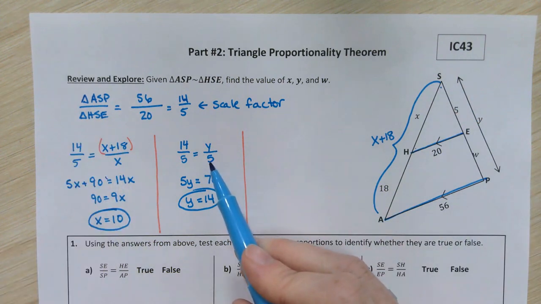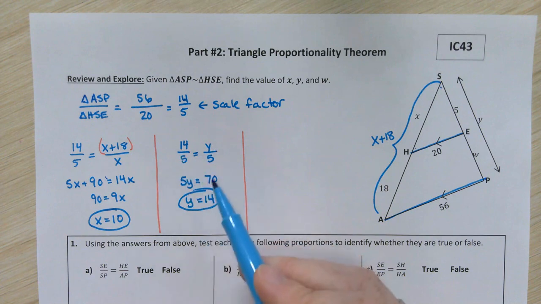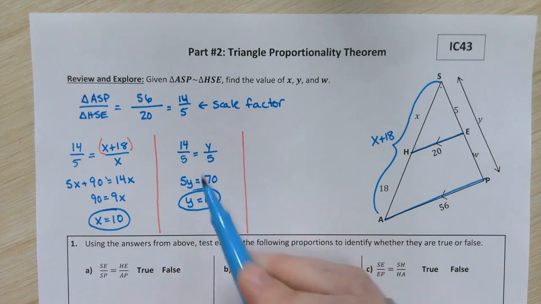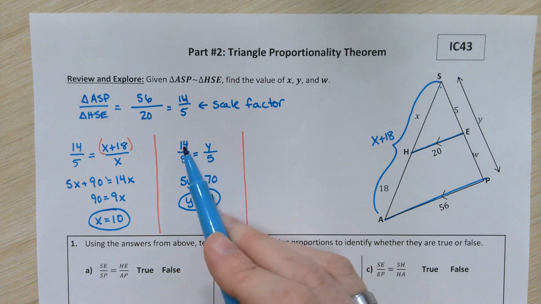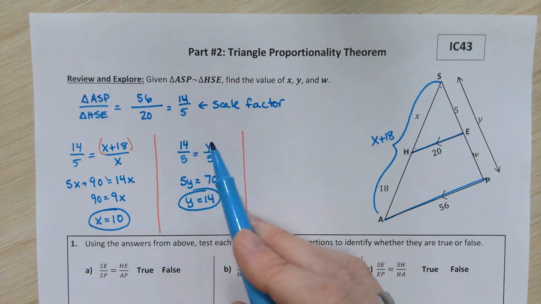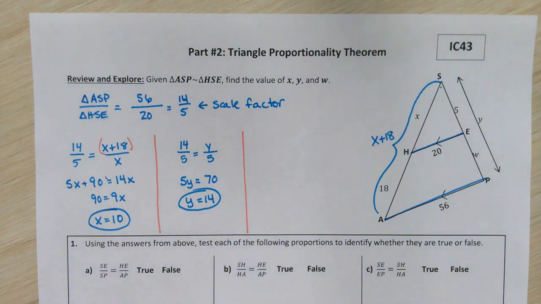Now you can absolutely still solve this with cross products. That's what I did here. However, if the denominators match, the numerators have to match as well. So it's okay to just look at that and say, oh, well, Y has to be 14, because that's what would make those two ratios the same.